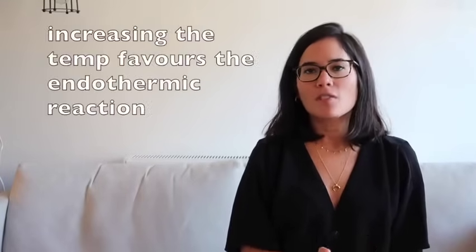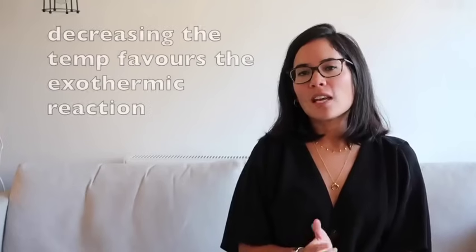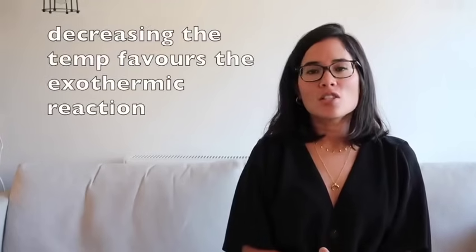to favour the reaction which results in a decrease in temperature, which is why increasing the temperature favours the endothermic reaction. And that means that the position of equilibrium will shift to favour that endothermic reaction. So if you have an equation and the delta H says that it is positive, we know that the forward reaction is therefore endothermic. So increasing the temperature will favour the forward reaction. Decreasing the temperature will favour the exothermic reaction, and the position of equilibrium will shift to favour that.